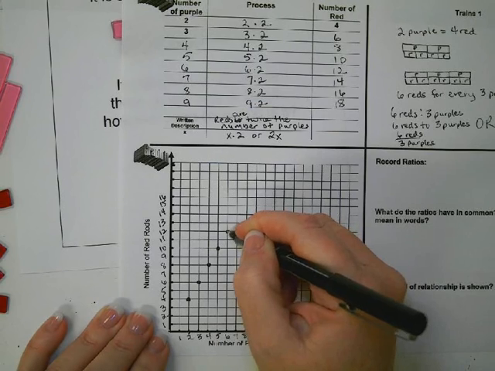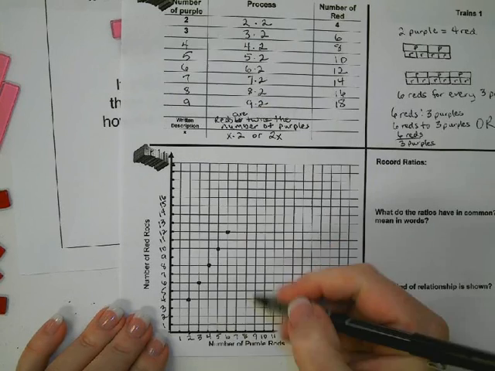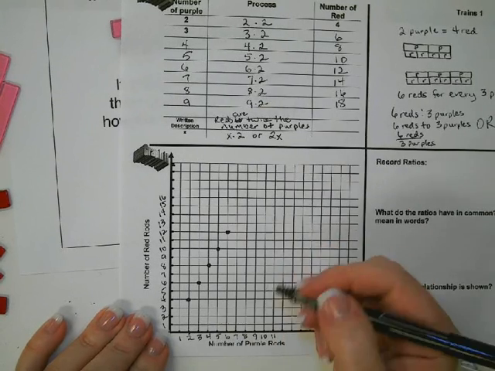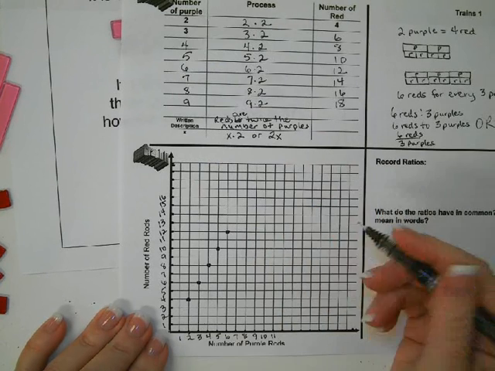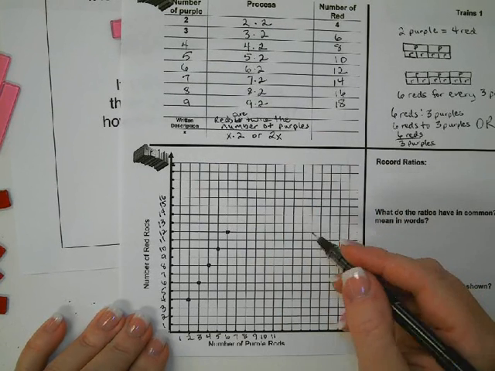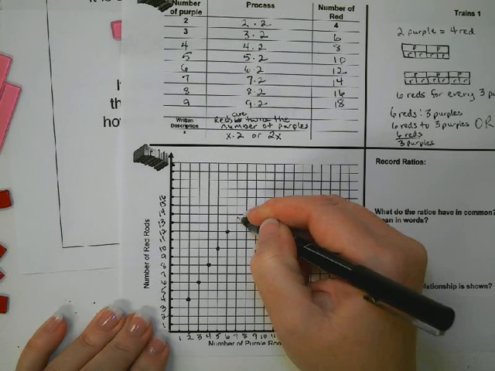And I'm seeing a trend here. It's looking like if I connected these, it would be a straight line. So there's definitely a relationship. If I see a straight line, these points are just going up like this, I know there's definitely a relationship. That just confirms it. When I have 7, then I've got 14.